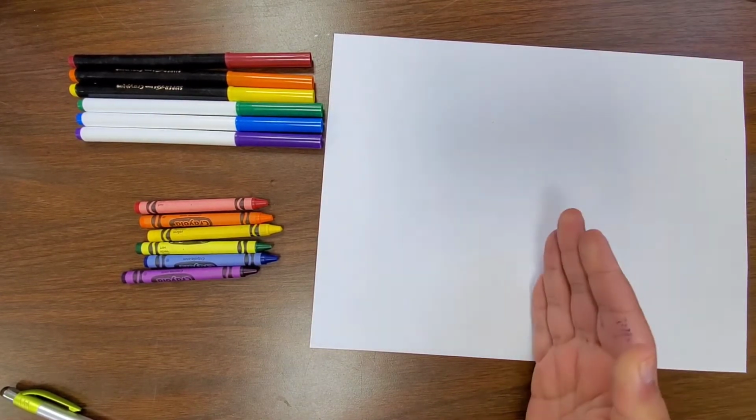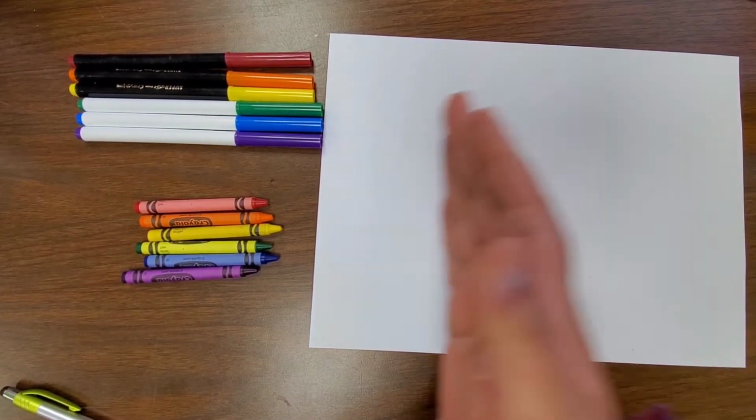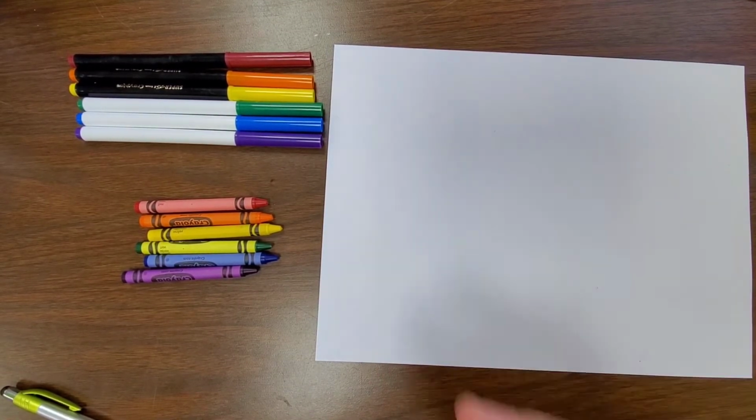So what we're going to be doing is we're going to be drawing a sun and a moon. Now once we draw our sun and moon, we're going to draw some nice cool designs on the inside using warm and cool colors. So it's going to be split halfway down the middle with our warm and cool colors on either side. And I'll show you exactly what that looks like.